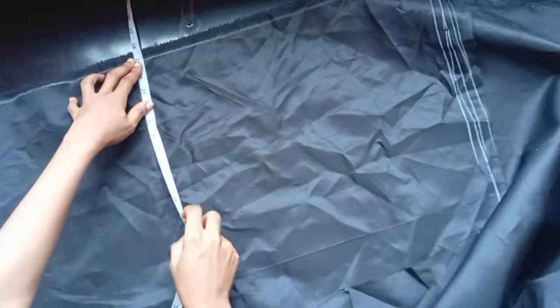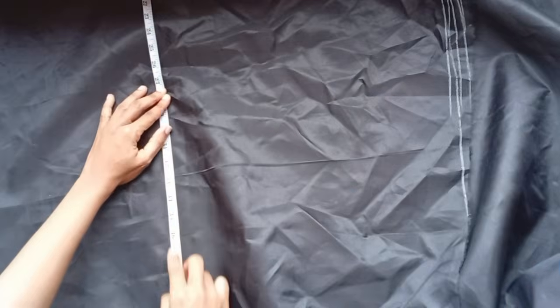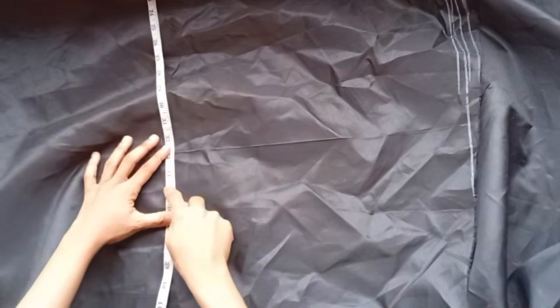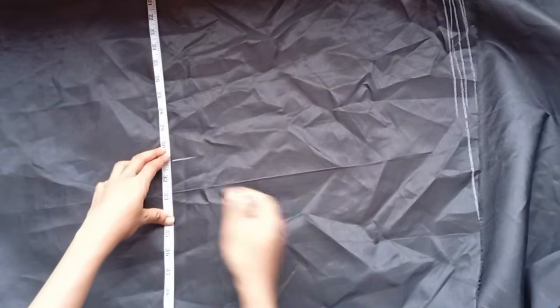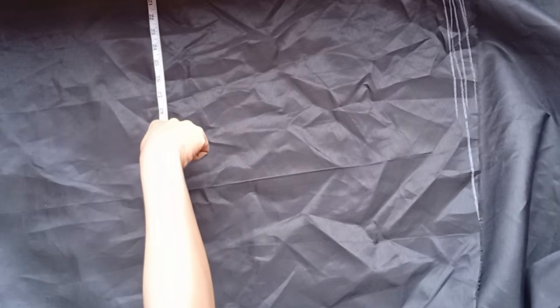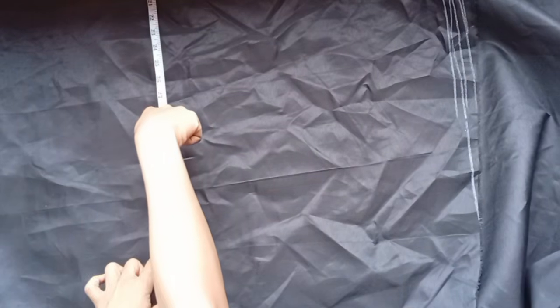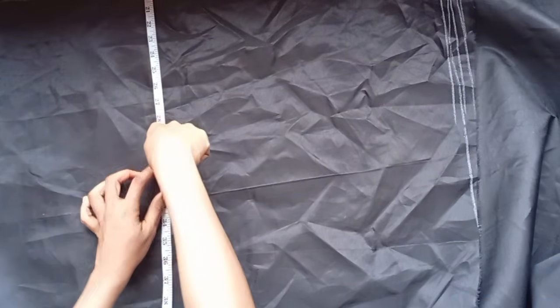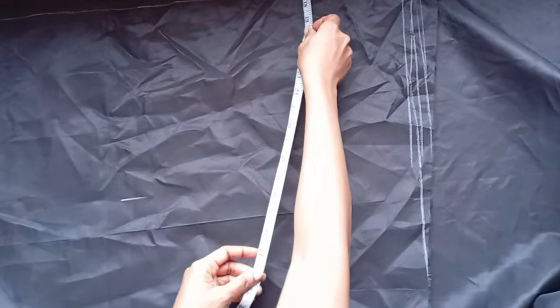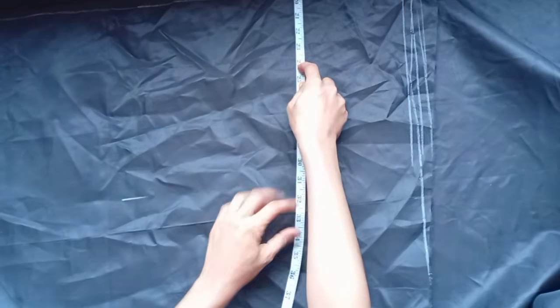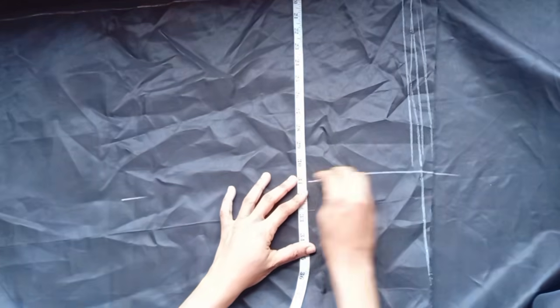Now, another thing you need is the full length of your dress. Now the full length of my dress is 35. Instead of marking 35, I'll mark 30 inches. Now after marking that 30 inches, I'll add extra 1 inch to it, making it 31 inches. That 1 inch, I'll use it to fold out the edge of this lining.